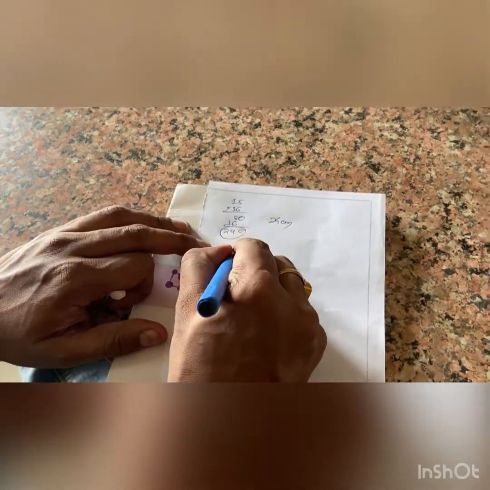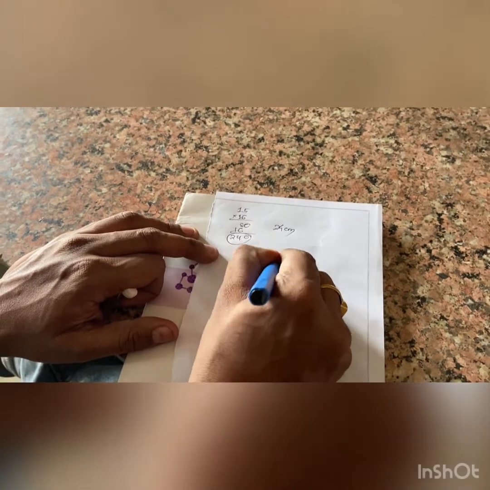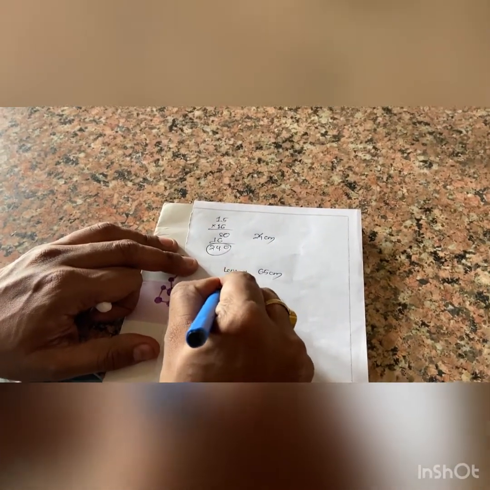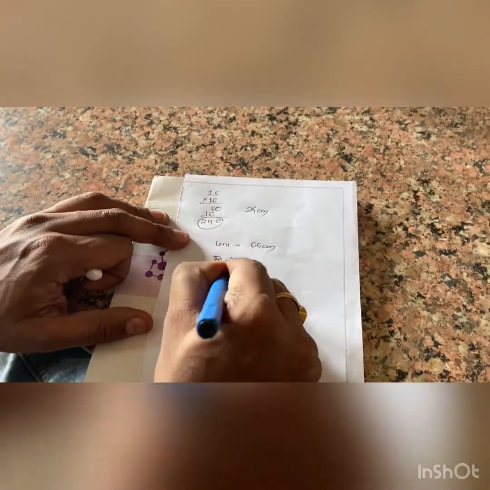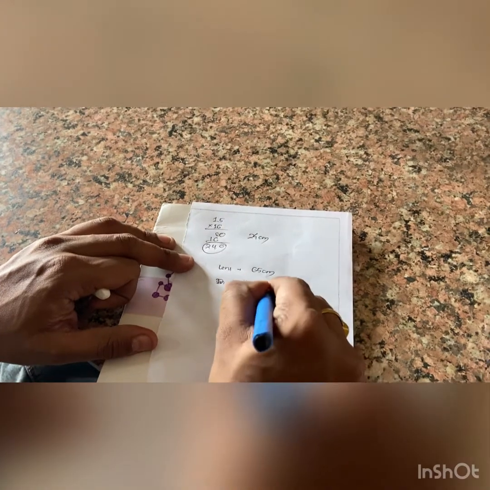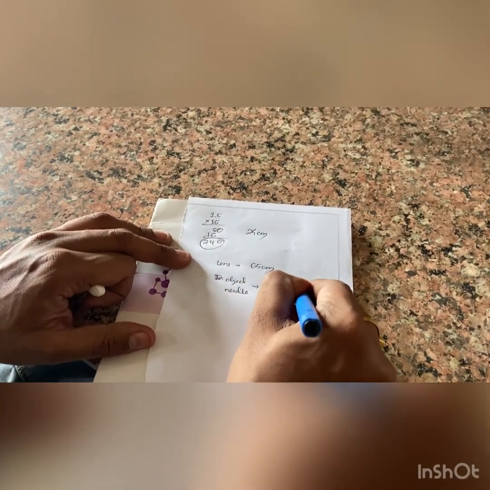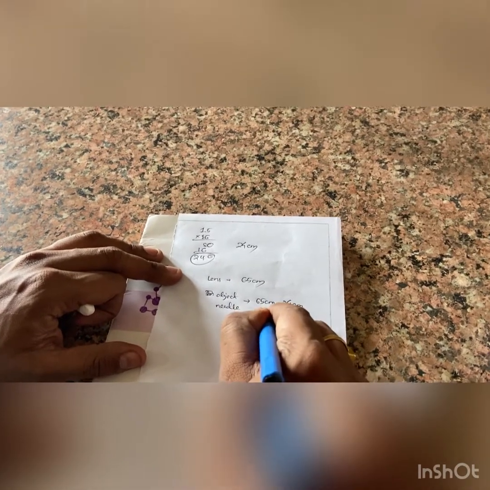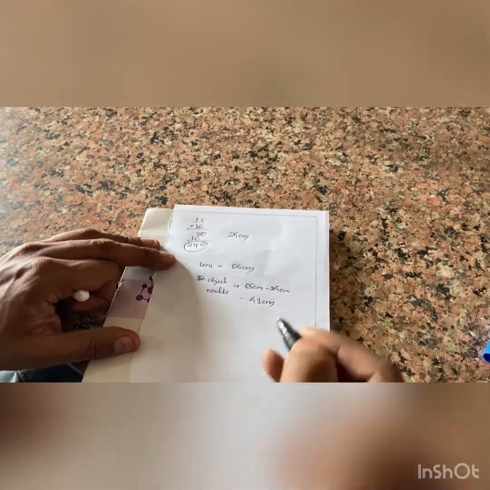So the lens position is at 65 centimeter. The object needle is to be placed at 65 centimeter minus 24 centimeter, which is equal to 41 centimeter, right?